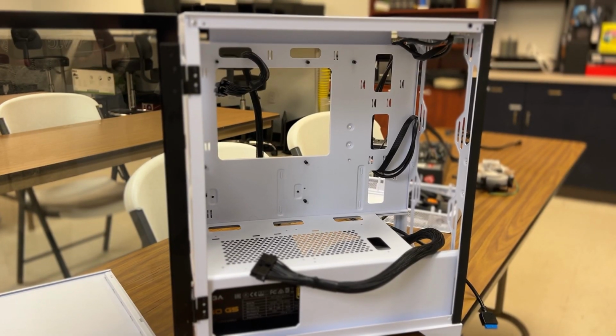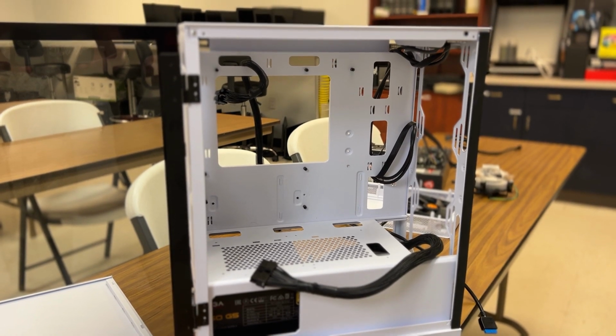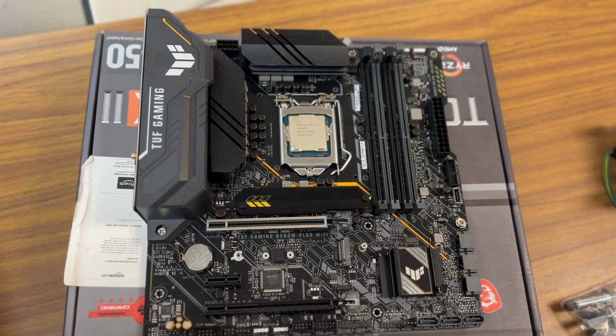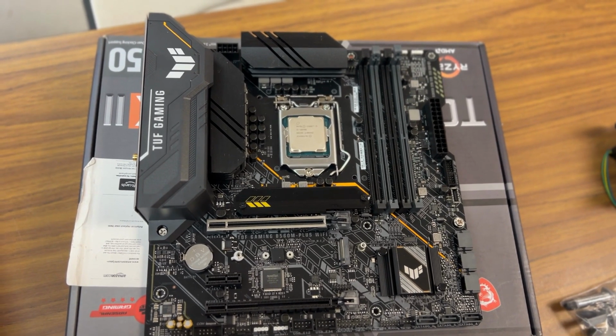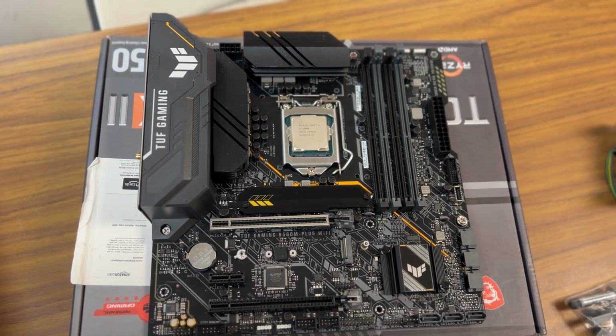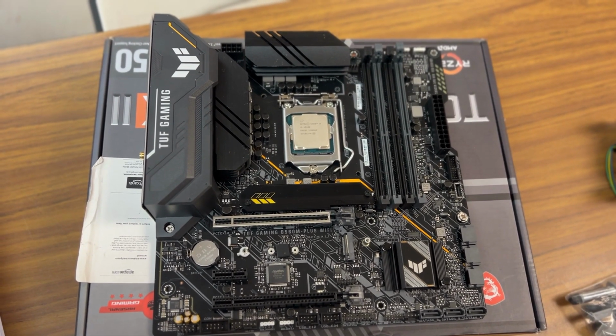Hi, I'm Jordan, and I'm going to walk you through the parts of a computer. This is the case. It's going to hold all of the parts of the computer. This is the motherboard. The motherboard is the main part of a computer. Not only will it hold all the important parts of your computer, but it is a circuit board that allows information between all the different parts.